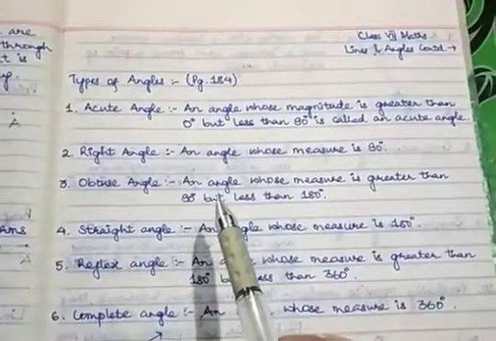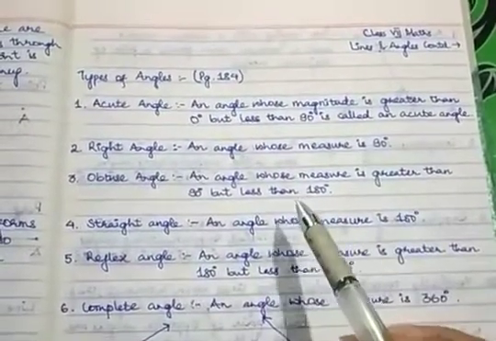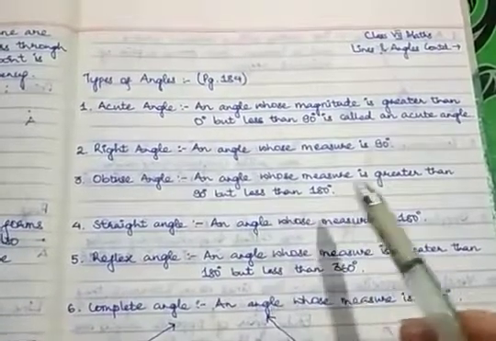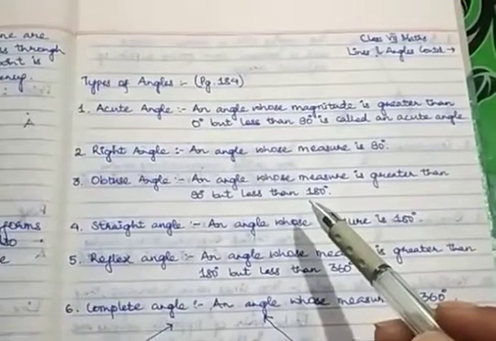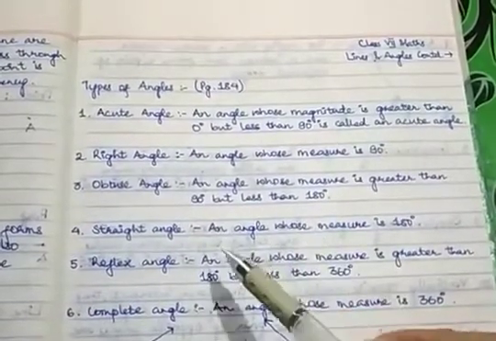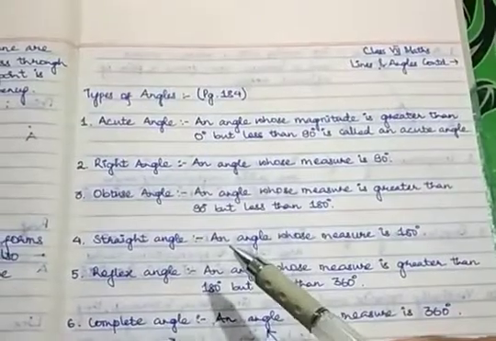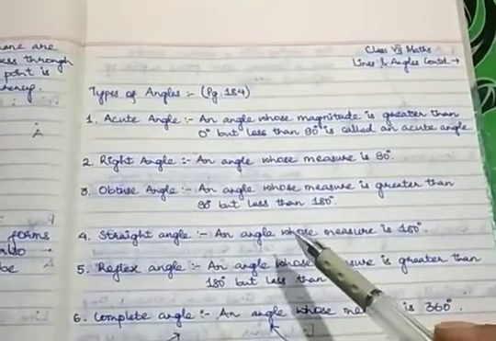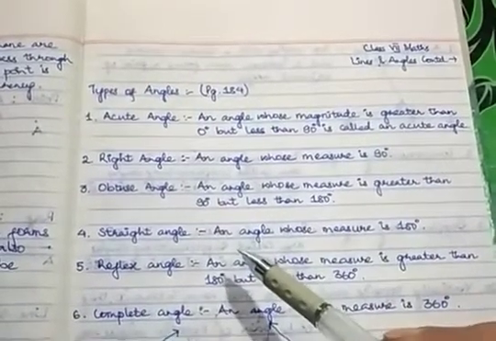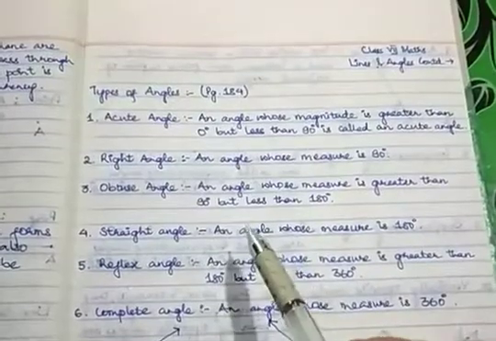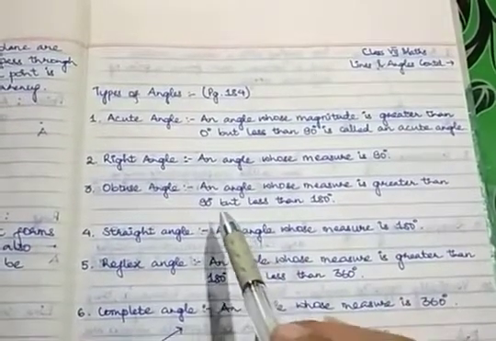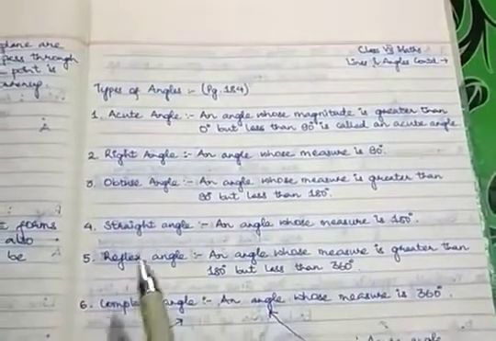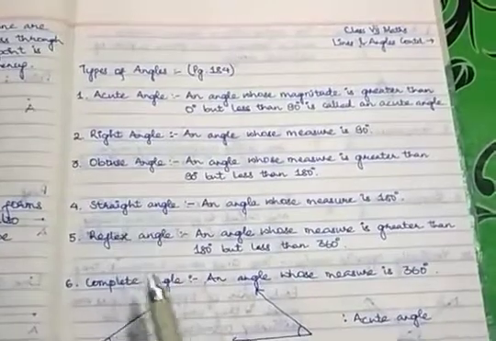An obtuse angle is an angle whose measure is greater than 90 degree but less than 180 degree. So greater than 90 means yes, 91. If you call 91 an angle, then 91 is also an obtuse angle. And 179 will also be your obtuse angle. The criteria is that the angle has to be greater than 90 and less than 180 degree to become an obtuse angle. The fourth one here is the straight angle.